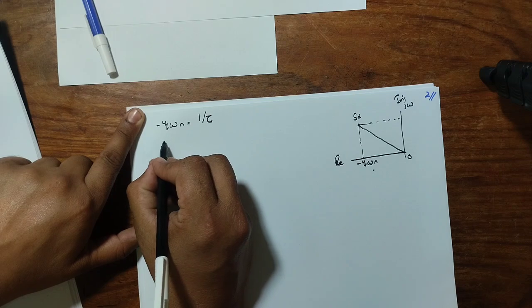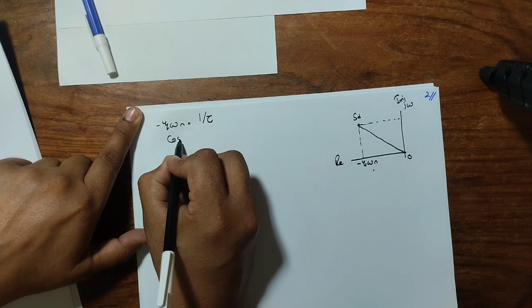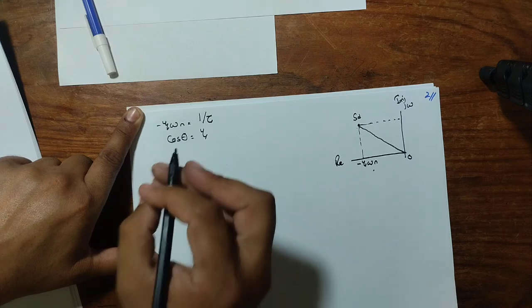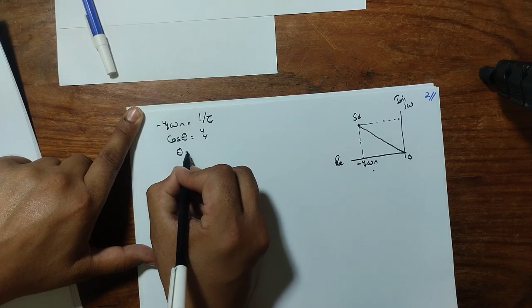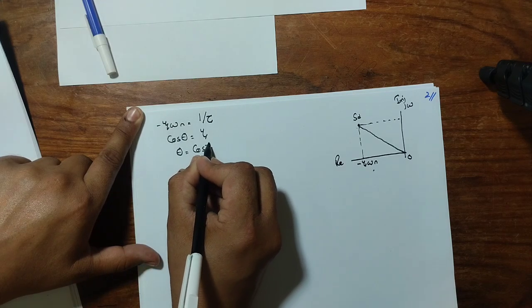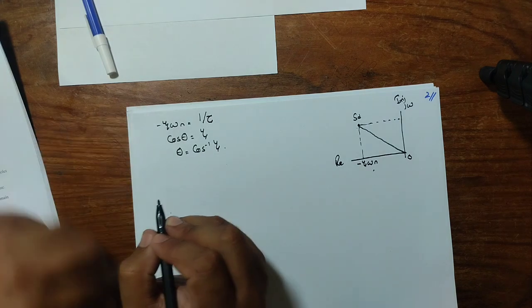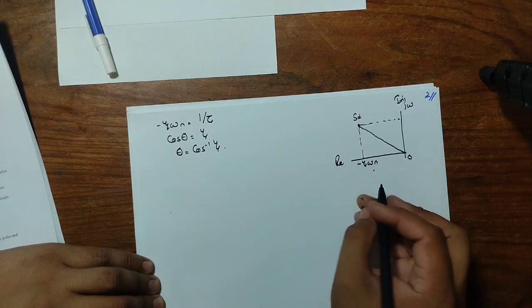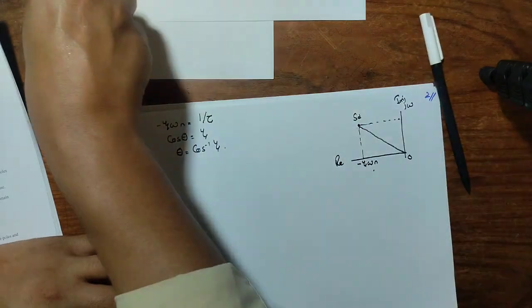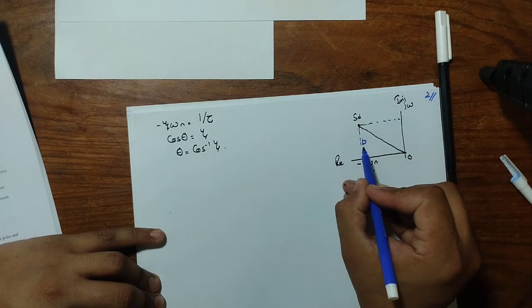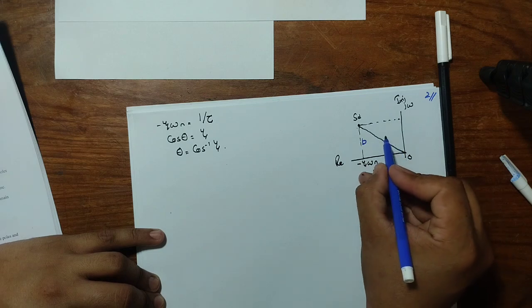Similarly, we know that cos theta is equal to the damping ratio factor, or we can say that theta is equal to cos inverse of zeta. By following this, we can see that here we have a magnitude B, its vertical contribution, and we have its natural frequency omega n.